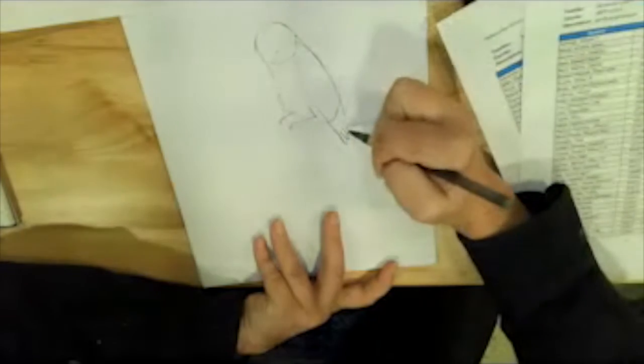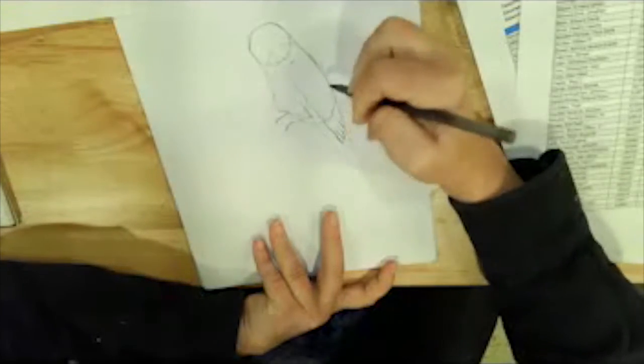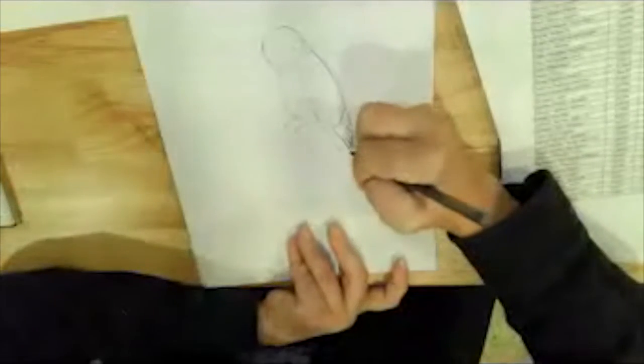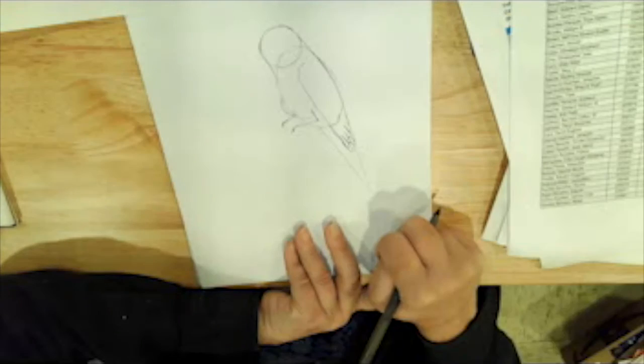And I'm making it go up at an angle a little bit here, just blending it into the side of the body. That's going to be the end of his wing. If you make yours too short, mine's a little short, you can just add more to it.